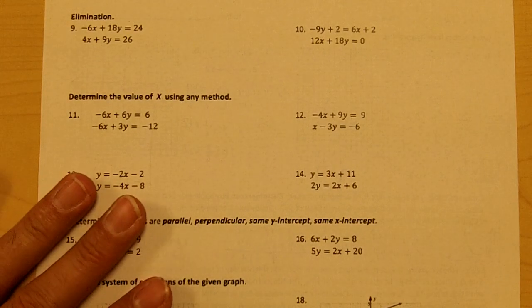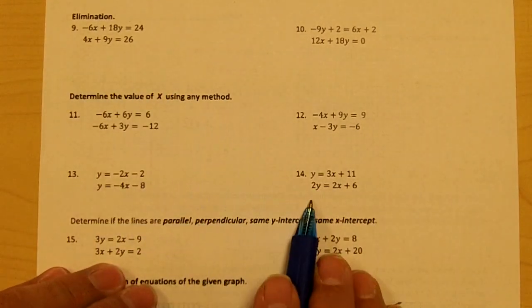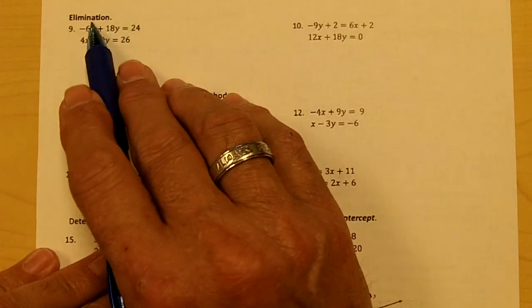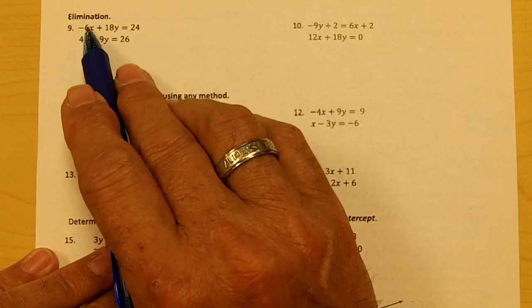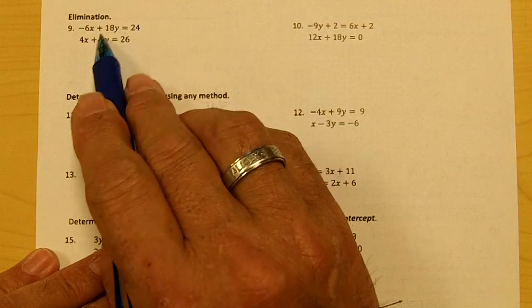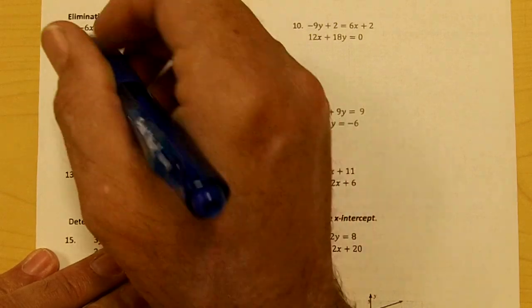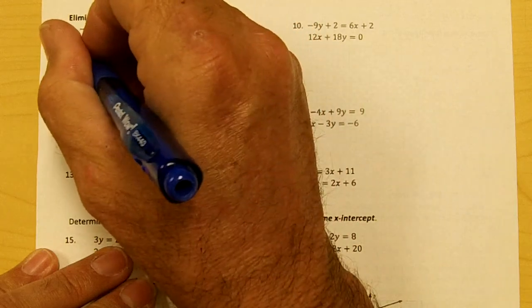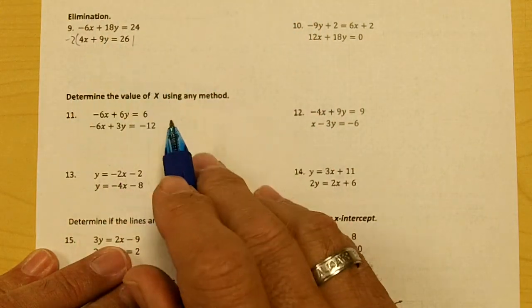Okay, we're going to do 6 problems on this one. Okay, we're going to do 9 to 14 on this video clip. So we're going to eliminate. The 4 doesn't go into 6, but the 9 goes into 18. So I'm going to make the y's 18 and negative 18. So I'm going to make this 9y a negative 18. I got to multiply by negative 2.